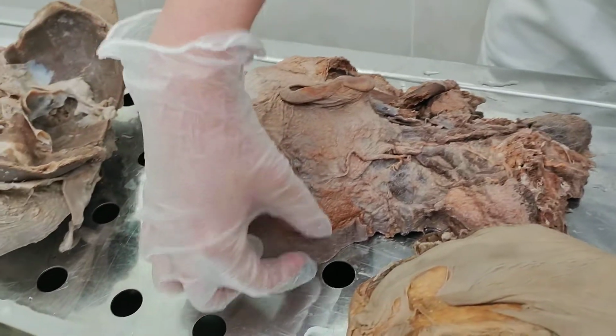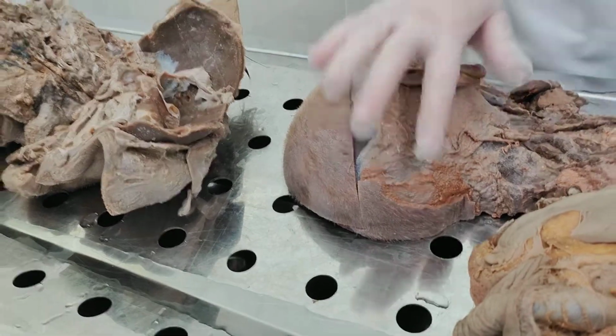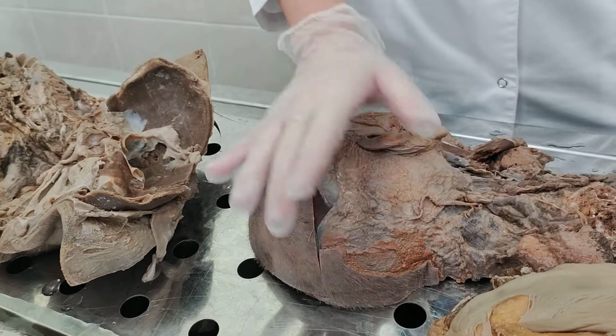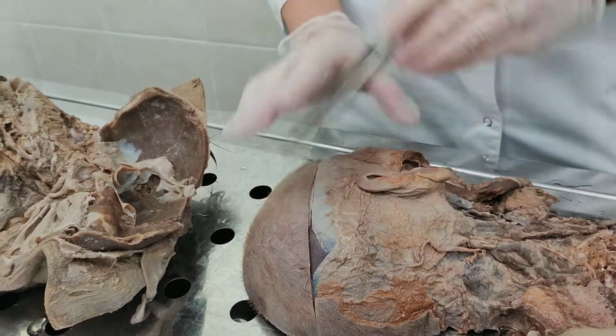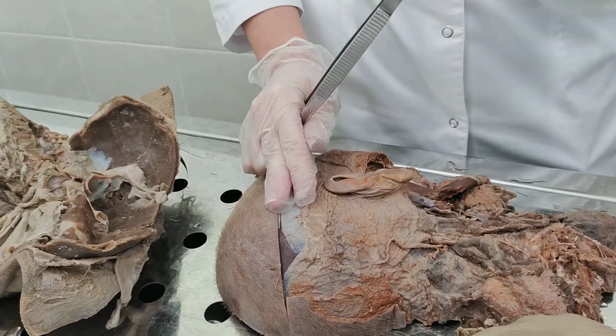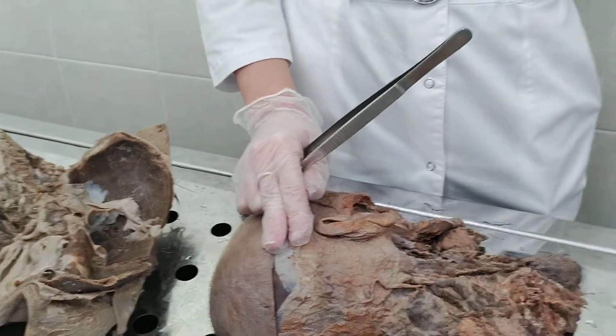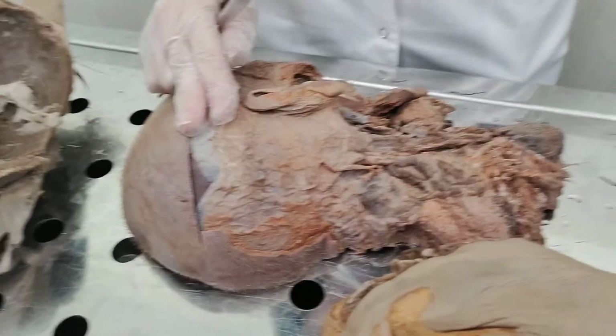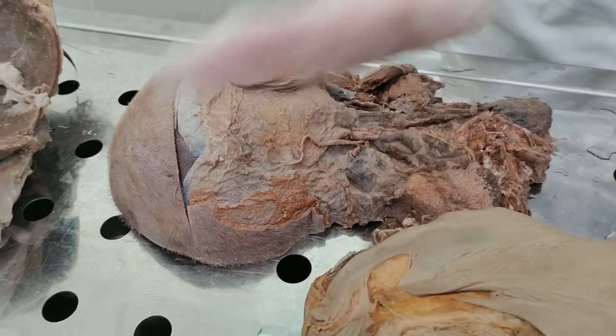The most posterior and the most medial part of the skin of this occipital region is supplied by greater occipital nerve. We will not study it for the next lesson because greater occipital nerve is posterior branch of spinal nerves, not anterior. Okay, this is lesser occipital nerve.